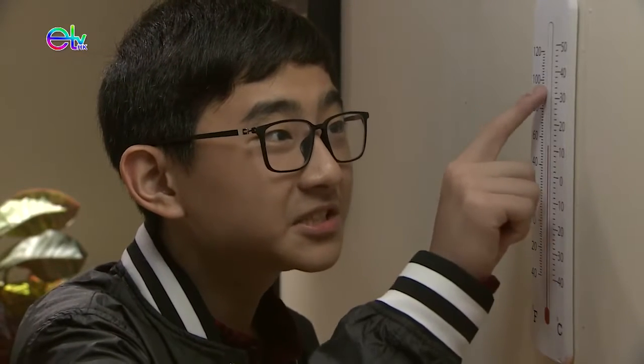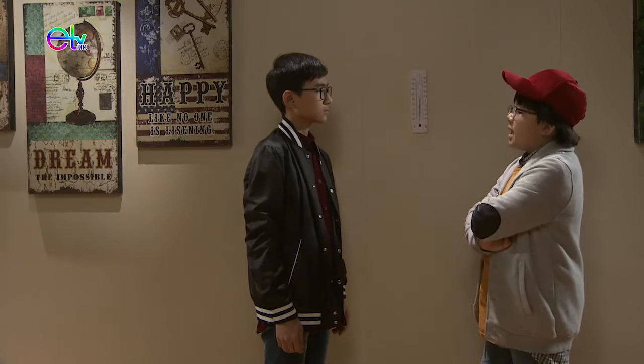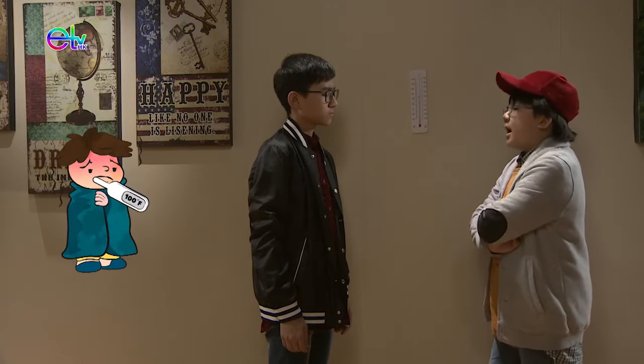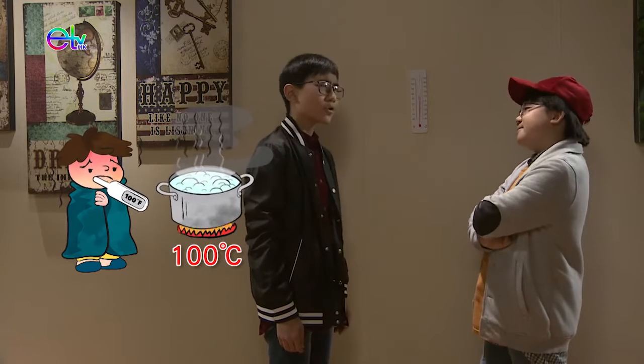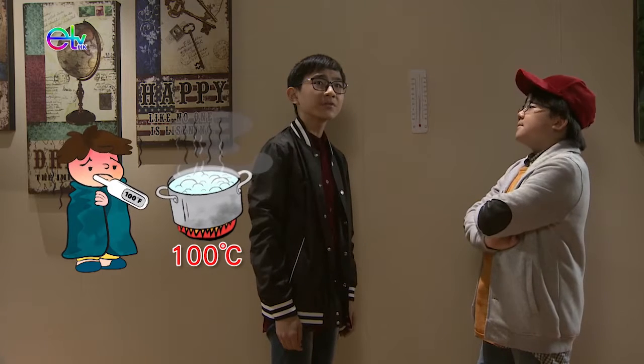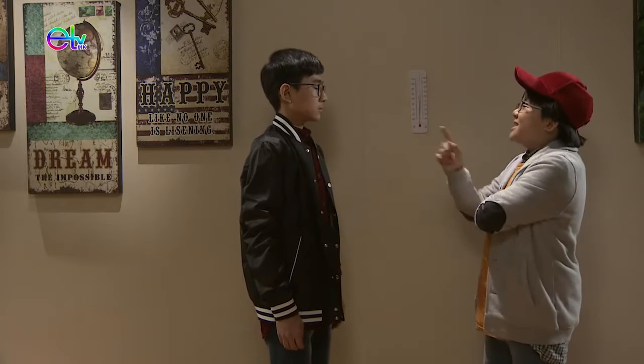Okay, let me ask you. What's the normal temperature of the human body? 98.6 degrees for sure. You have a fever if it goes above 100 degrees. Okay, then at what temperature does water boil? Well, even primary school kids know it. Water boils at 100 degrees. So, is it the same temperature when a person has a fever and when water boils? Surely not. How can that be? If we're hot like boiling water when we're having a fever, we should be dead. So you're not that dumb after all.